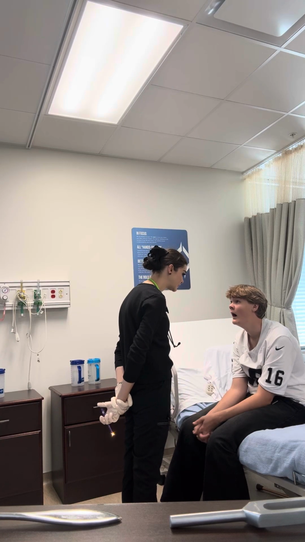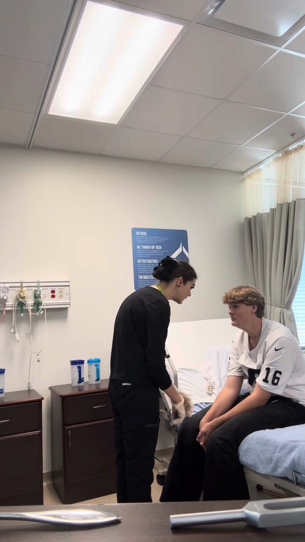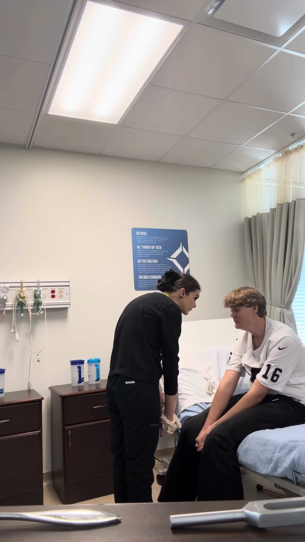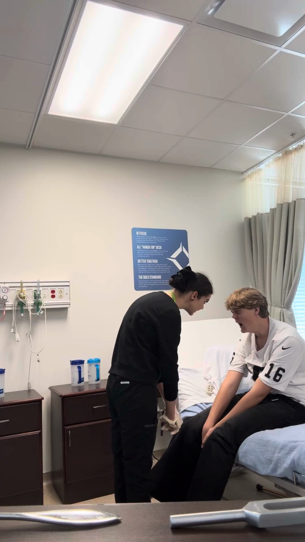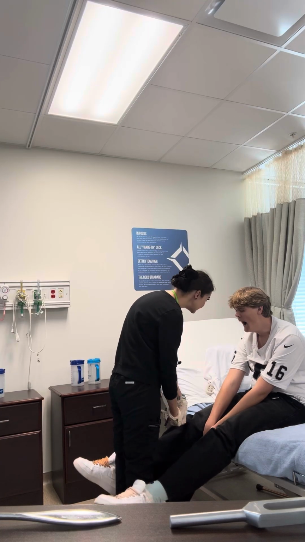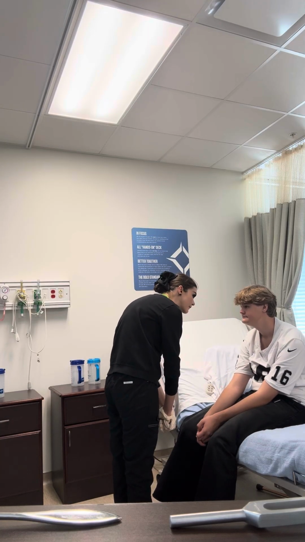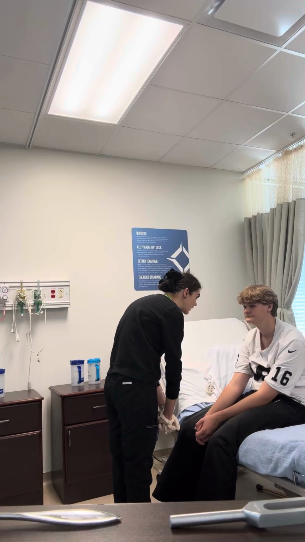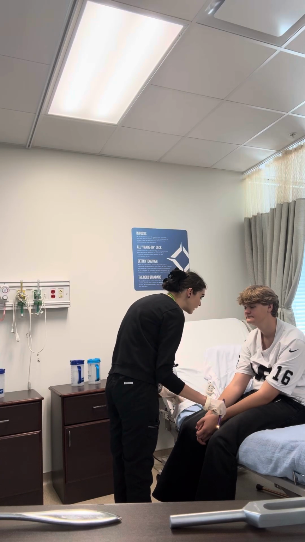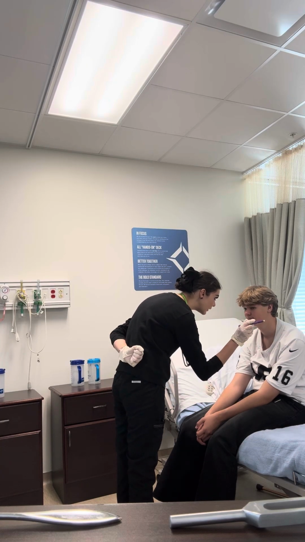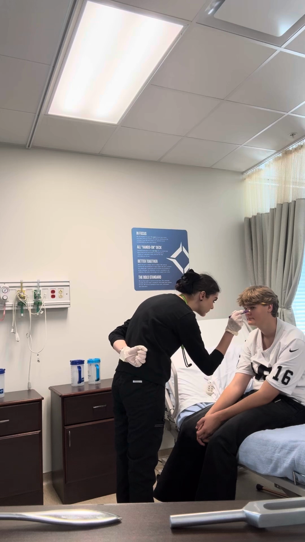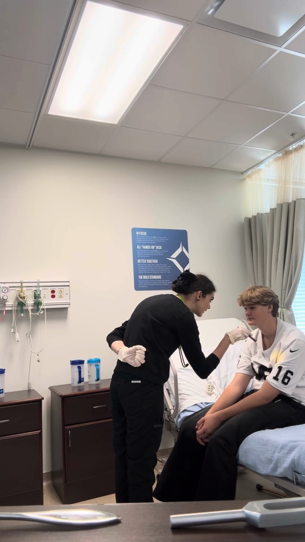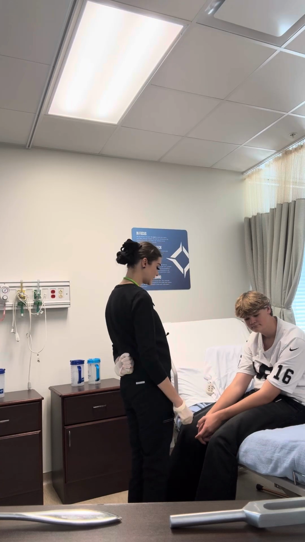I'm going to make sure that the sclera is white. I'm looking at the conjunctiva, making sure that it is clear and that it does not have any signs of redness or infection or irritation. The eyes look good, the eye sockets look good. I will also check to make sure my pupils are PERRL, and my pupils are equal and reactive to the light.